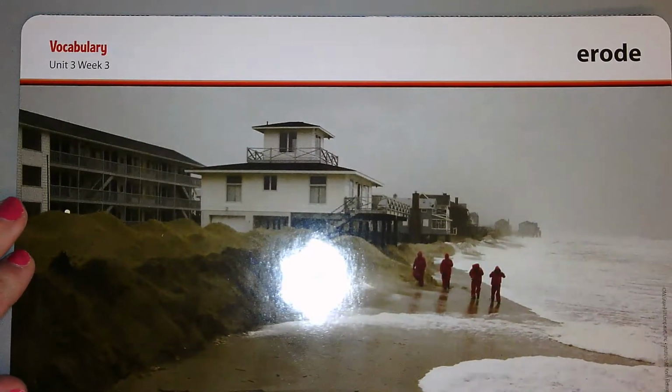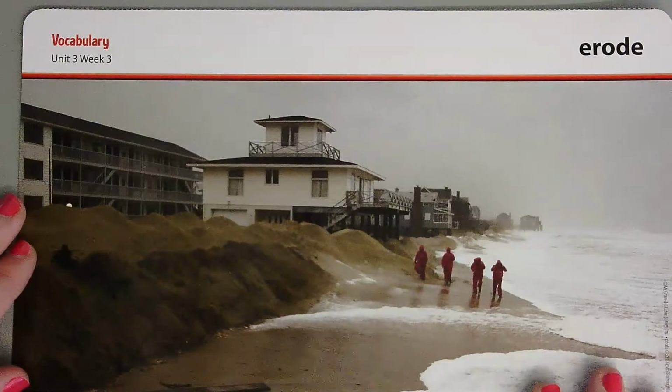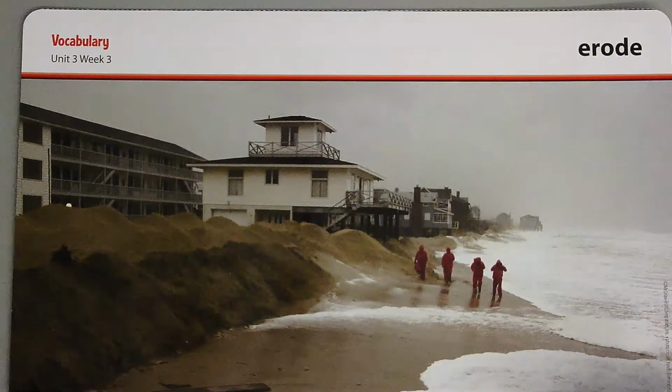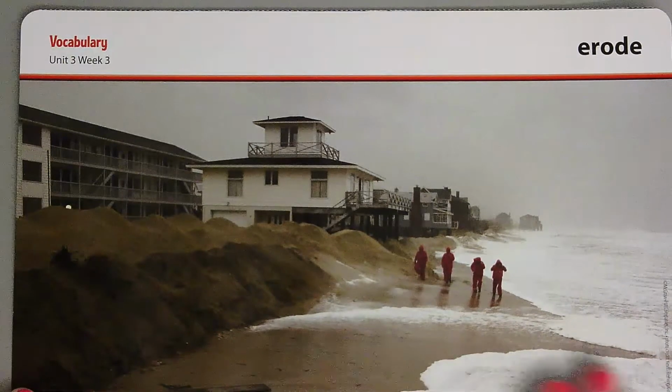Word number 2 is erode, linked to erosion. Okay, and to erode means to wear or wash away very slowly. So if you've been to the beach, which many of you have, you'll notice that it looks similar to this, where there's this slow wearing away of the land and a flattening out of the beach. Okay.